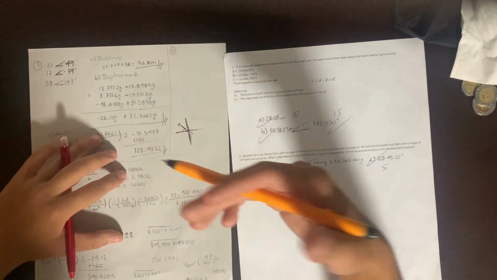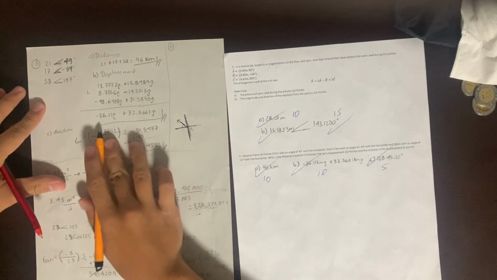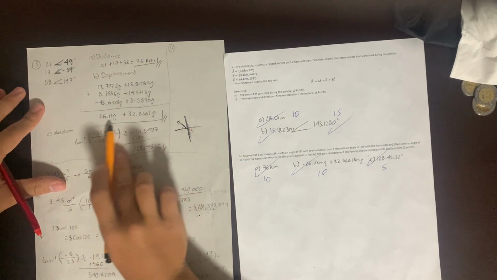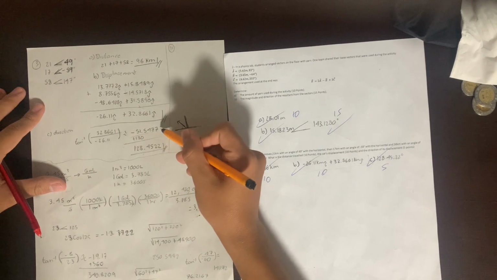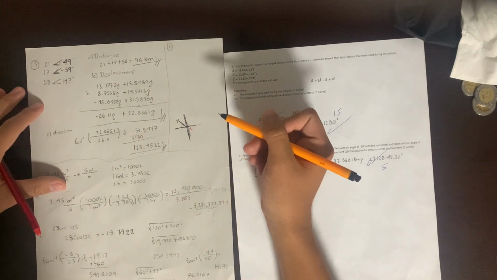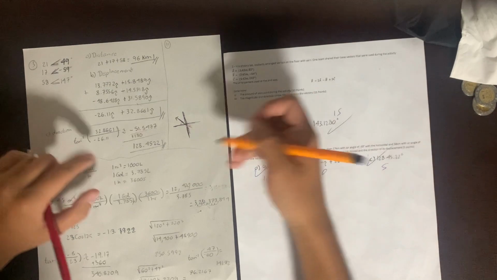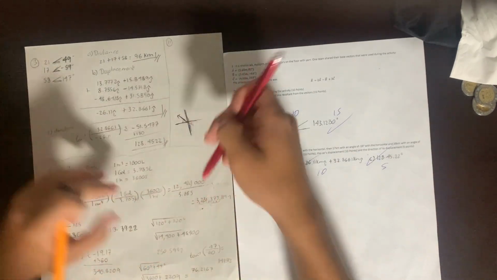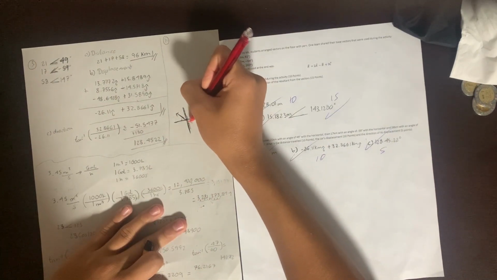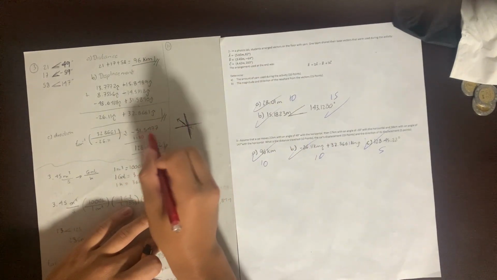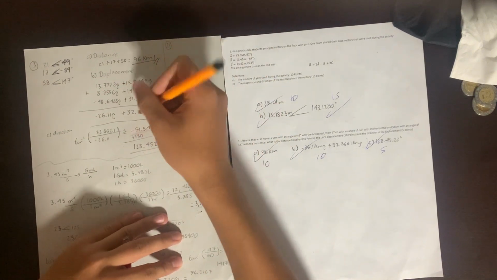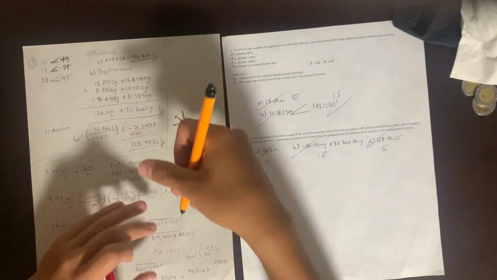However, this isn't our final answer, because as we can see this vector is on the second quadrant and this angle is on the fourth quadrant, so we'll have to add 180, because as you can see, this one is our angle, the degree that we just got. However, we need to pass it to the other quadrant, so we'll add 180.